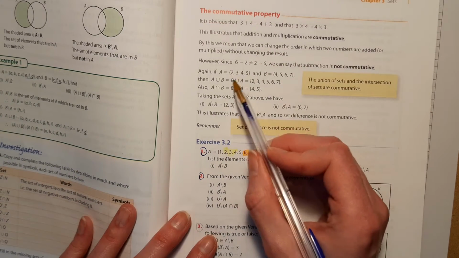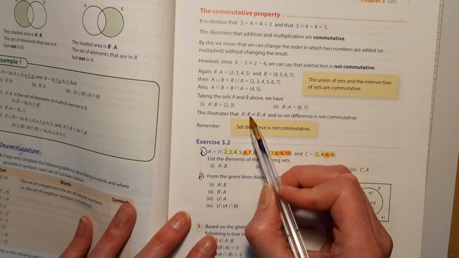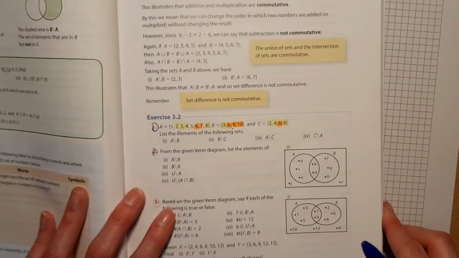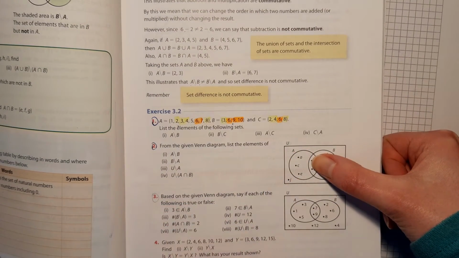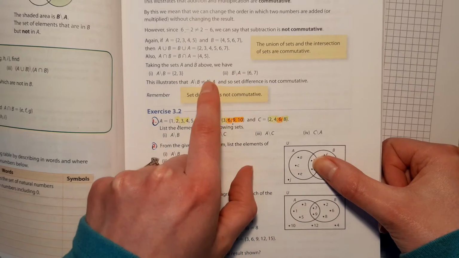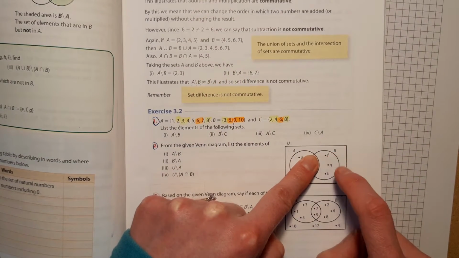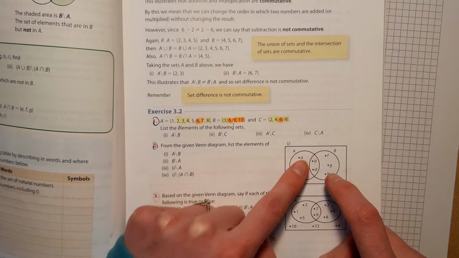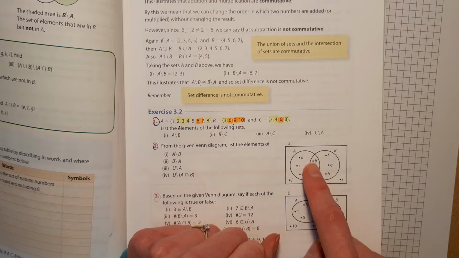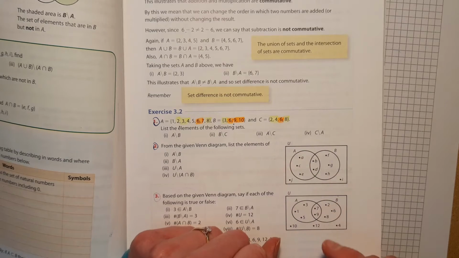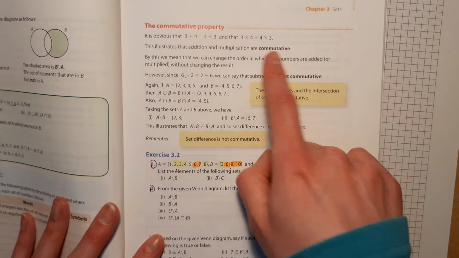So the subtraction rule is the same thing as A less B. If you take away B from set A, you're left with A, C, E. But if you take B less A, so if you take away A, they're the letters F, G, and H. So set difference is not the same thing, but with intersection or union, no matter what way you say the sets, it doesn't affect your answer. So that property is commutative.